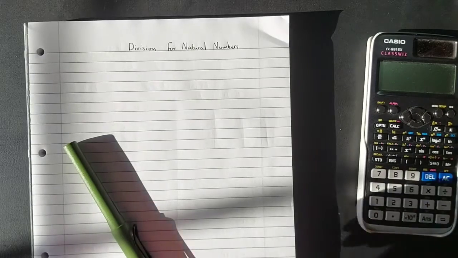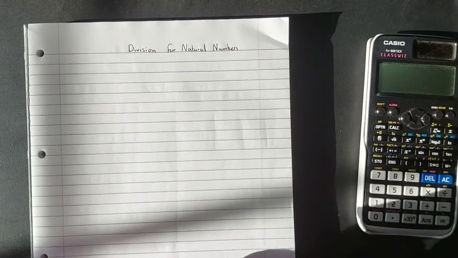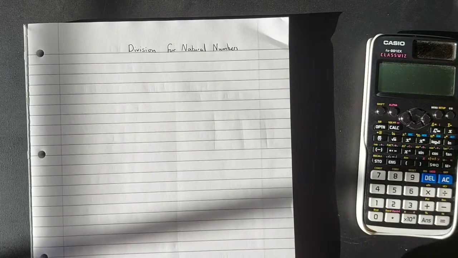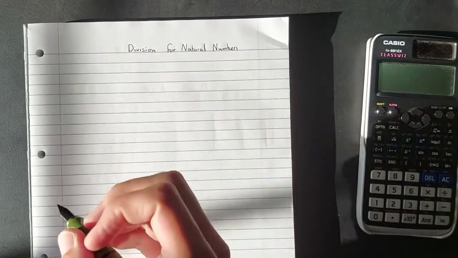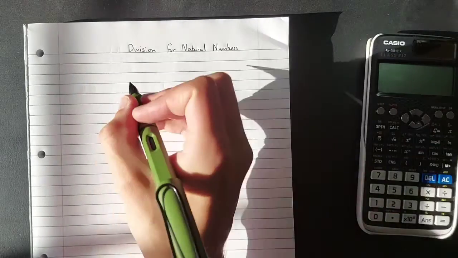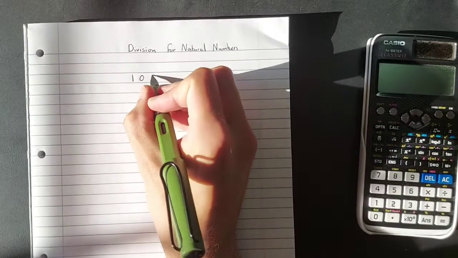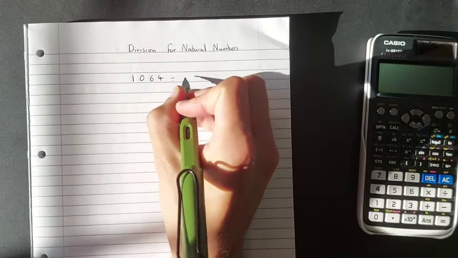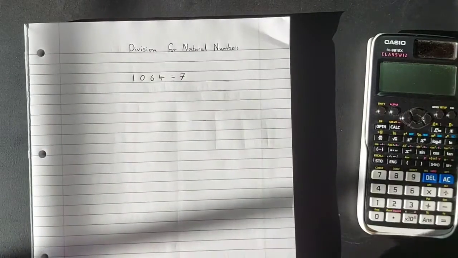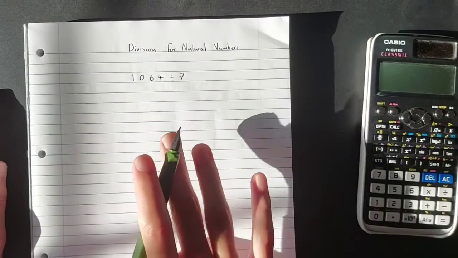Okay, so we're going to look at division methods for natural numbers. Again, by natural numbers, I just mean positive whole numbers. We're going to have answers that are natural numbers as well, so there's going to be no remainders and no decimals. The calculation I'm going to use for this division is going to be 1064 divided by 7.